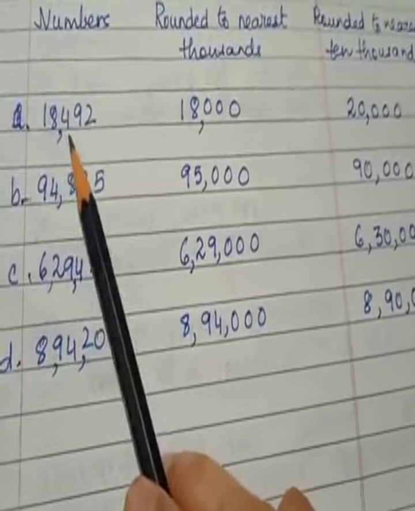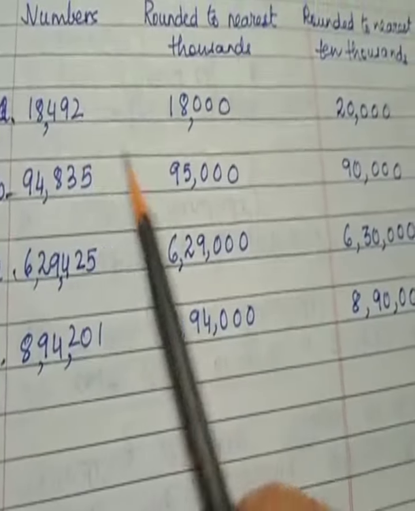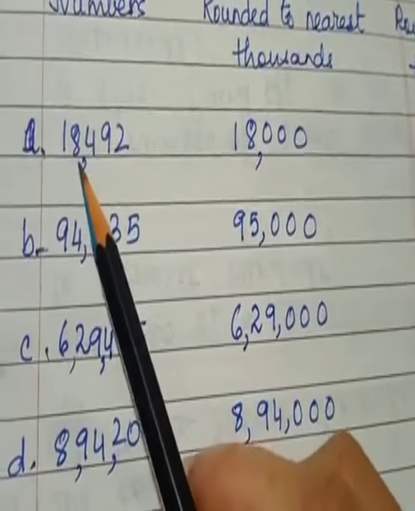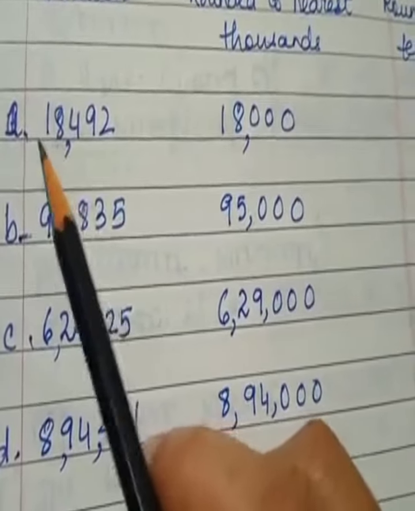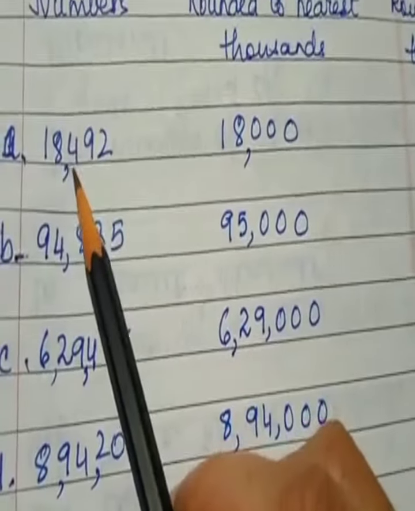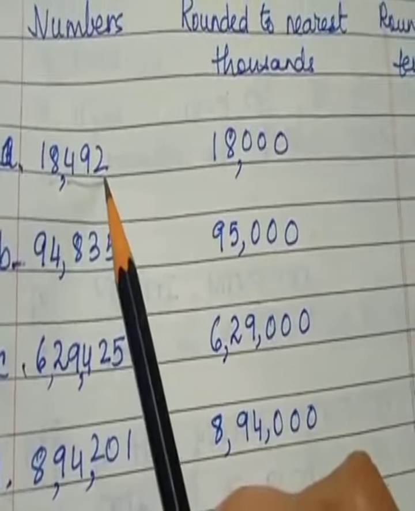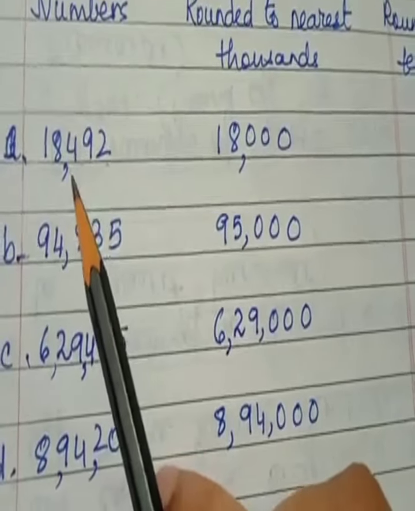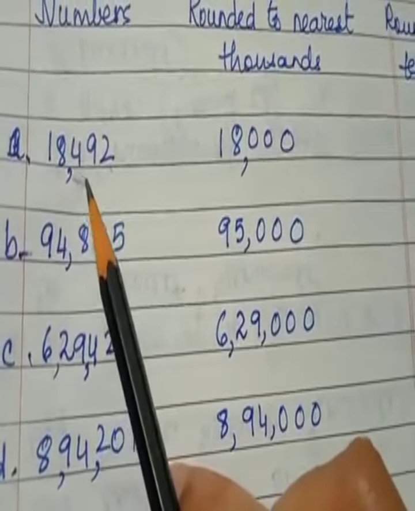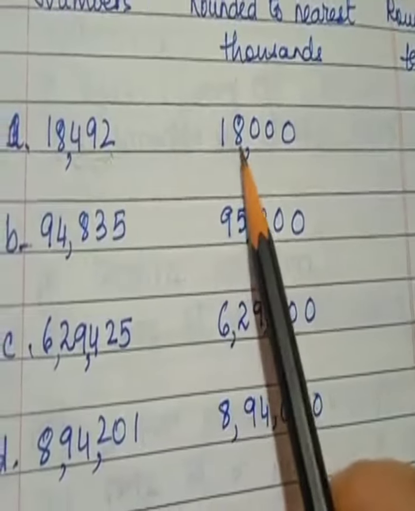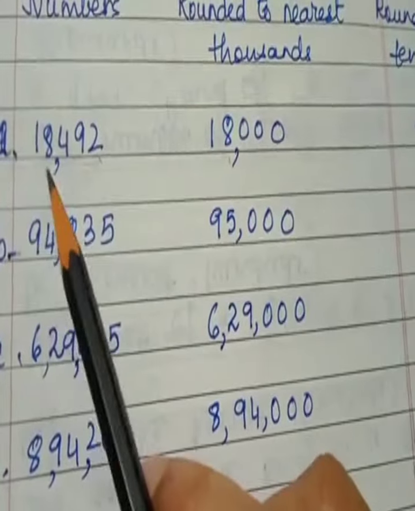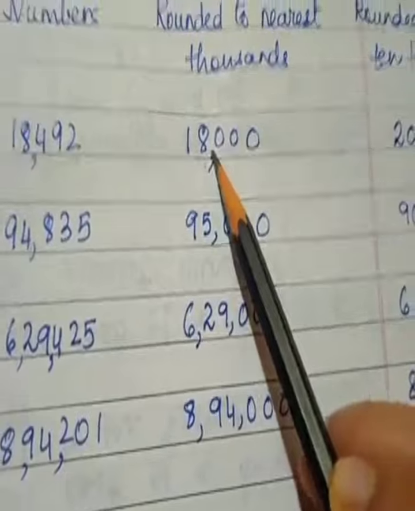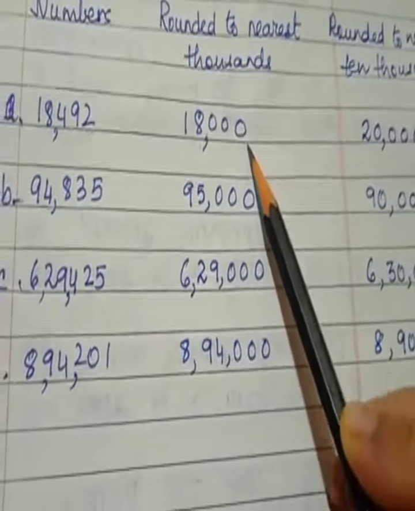The first number is 18,492. When I want to round it to the nearest thousands, we take it as 18,000. So we will have to see this part, whether it is half of 1,000, which is 500. Whether it is 500 or more than 500, which it is not, it is less than 500 because it is 492. So nothing is added to the thousands place. So the 18,000 we considered before will remain as 18,000, and the hundreds, tens and ones places are replaced by 0.